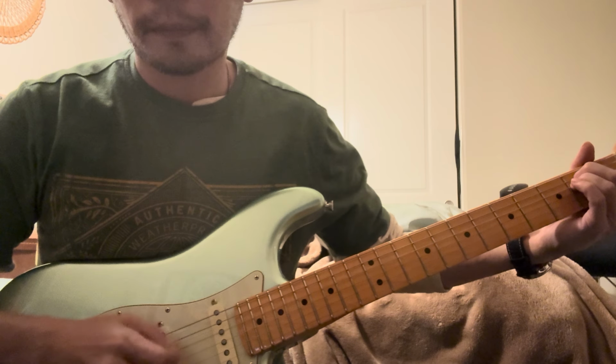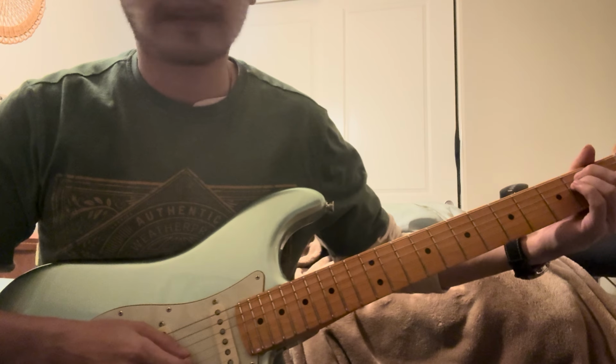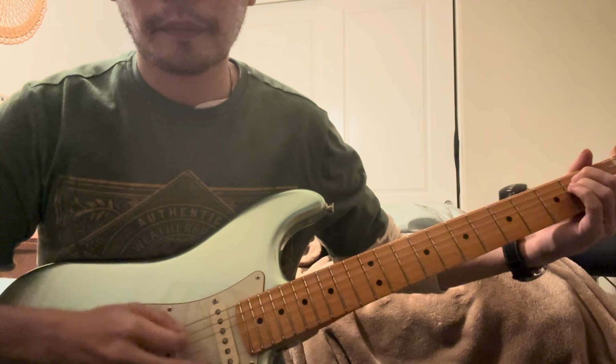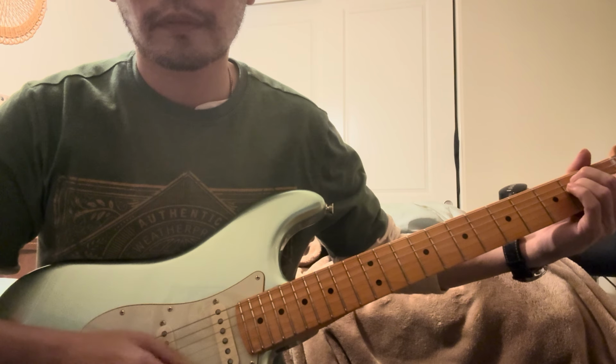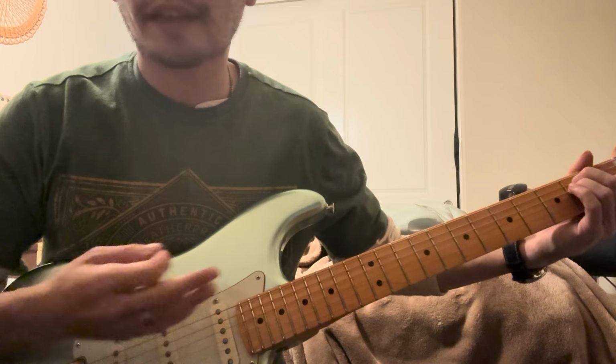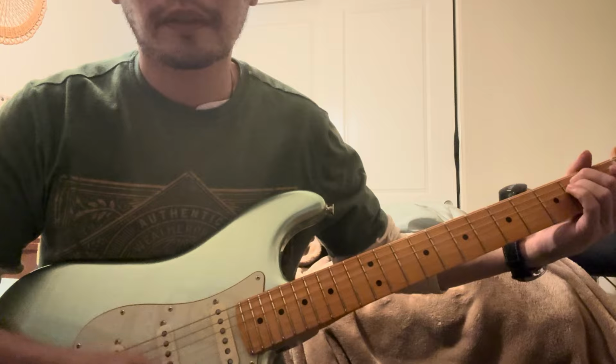And this is your octave. And then the first fret of the G string is your major third. Right? Now, if we were to take that away, it would be a minor, E minor.